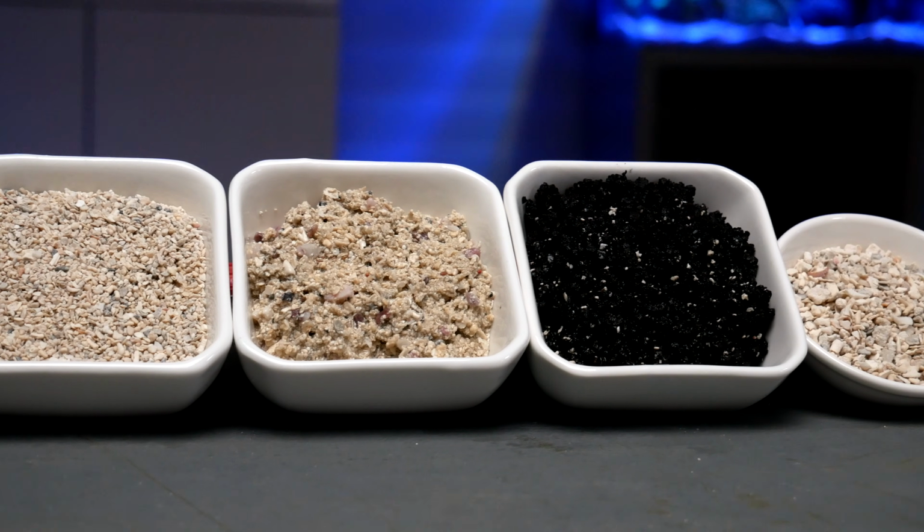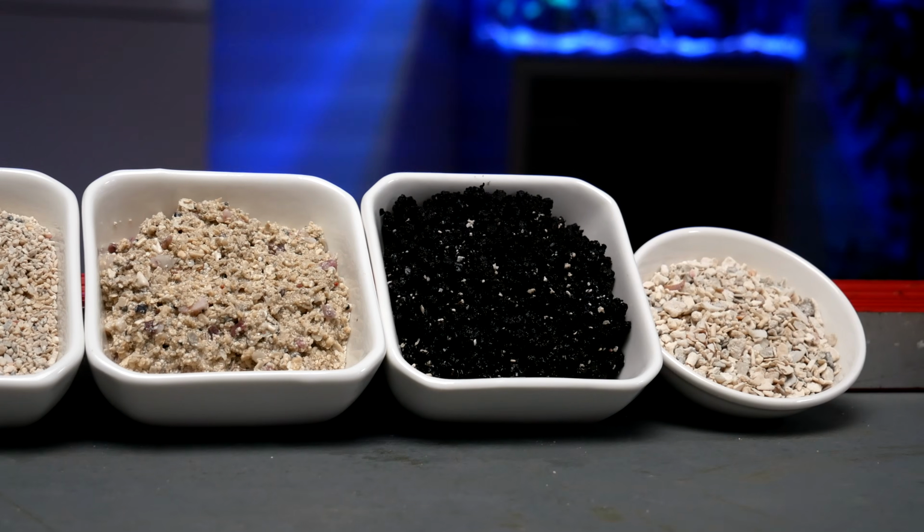But the easiest way just to think about it, besides using the calculator, is if you want a shallow sand bed between 1 and 2 inches in depth, if you go with a special grade or a sugar fine sand, you're probably going to go with a half a pound to 1 pound of sand per gallon of water.